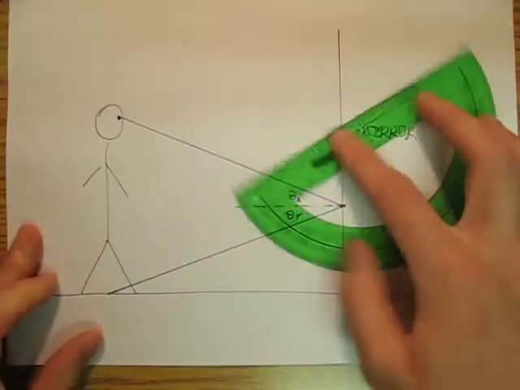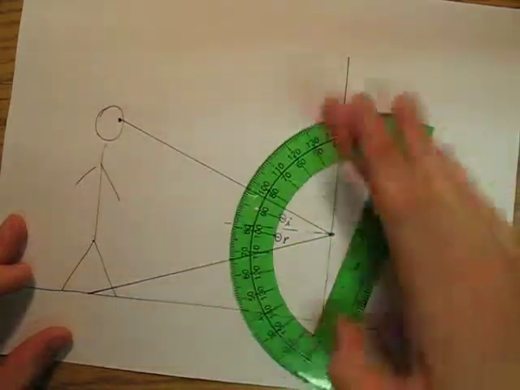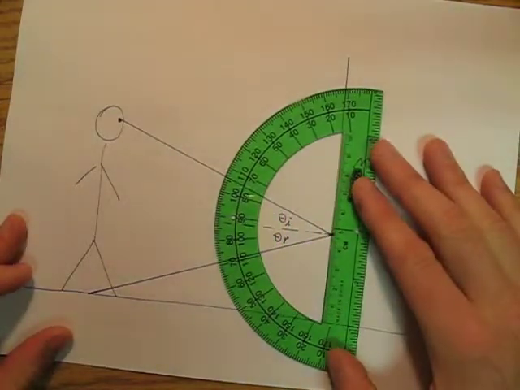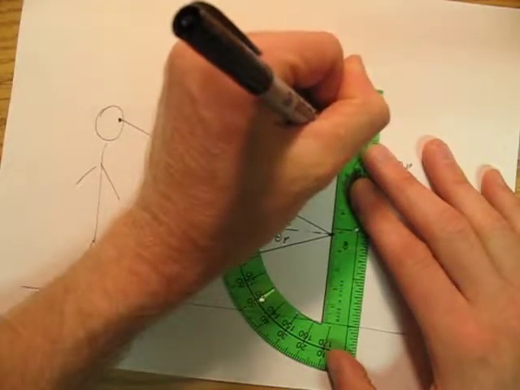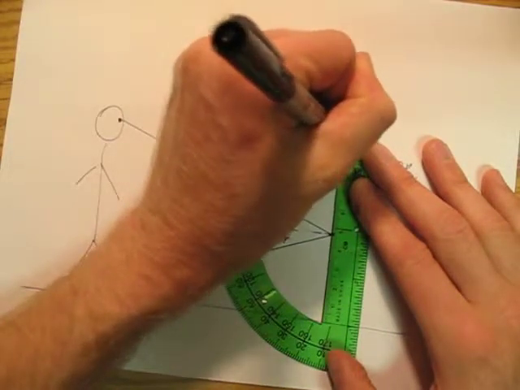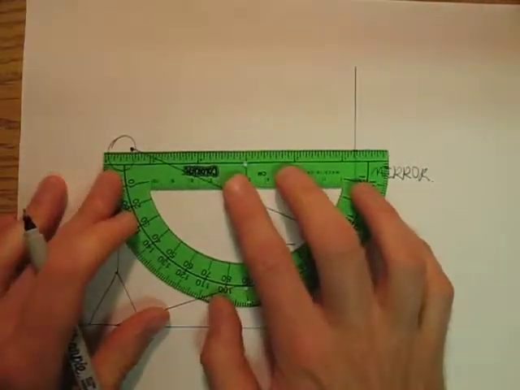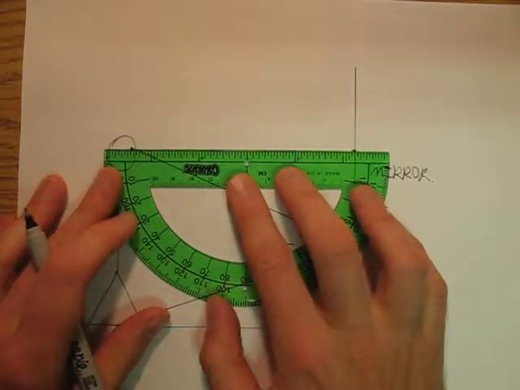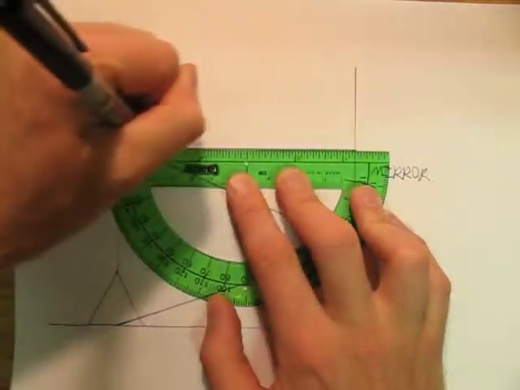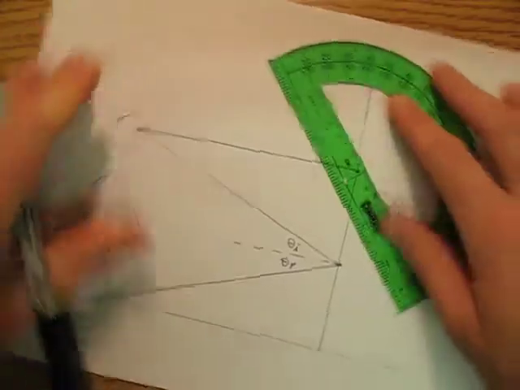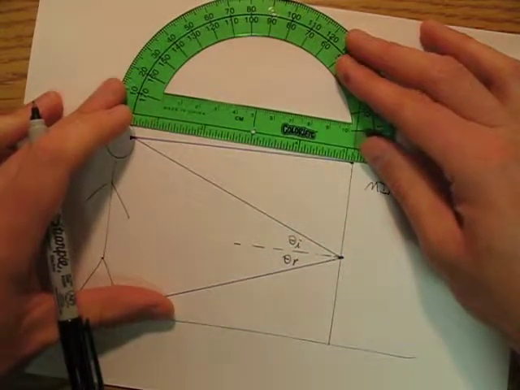And then just a very small adjustment up here. To see the top of their head, they're going to look at a point just a little bit above their eyes, and that's going to make a very, very small angle.